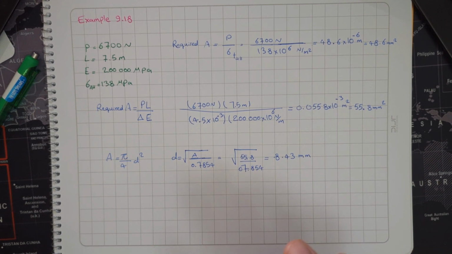How much was our proportional limit? The proportional limit was 234 megapascal. All right.